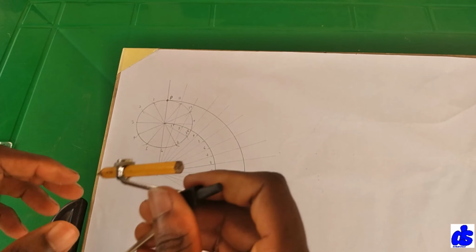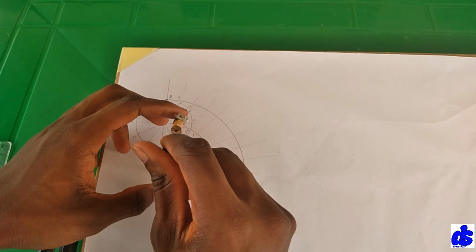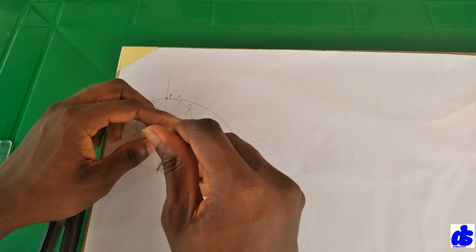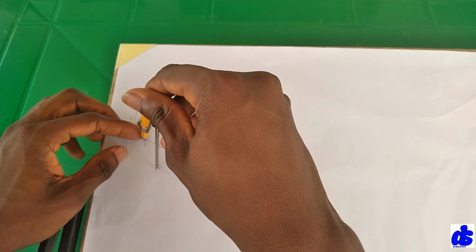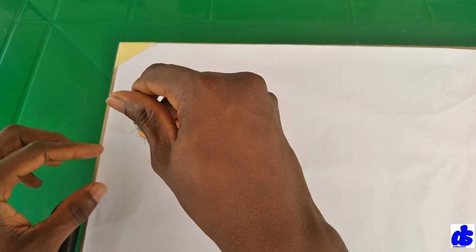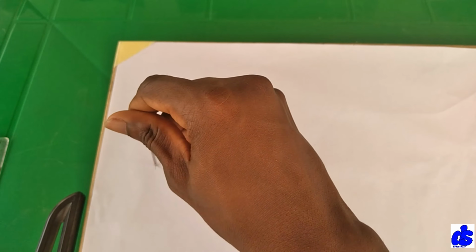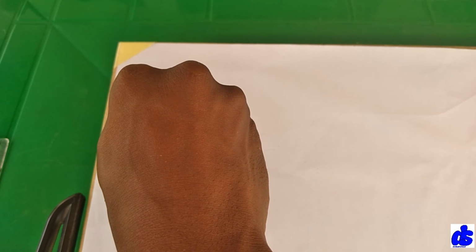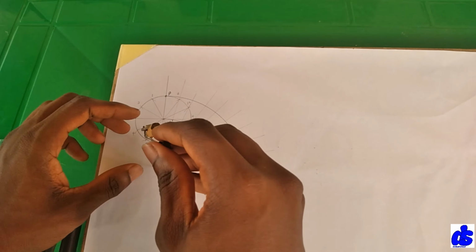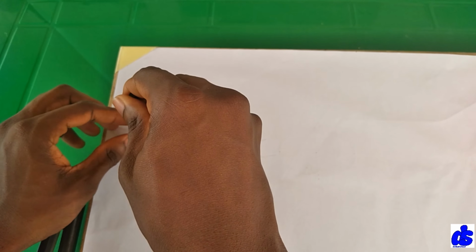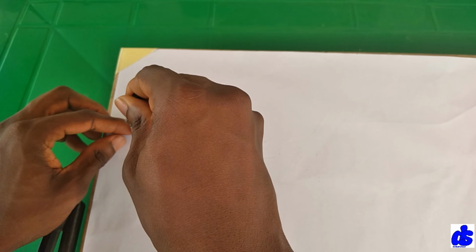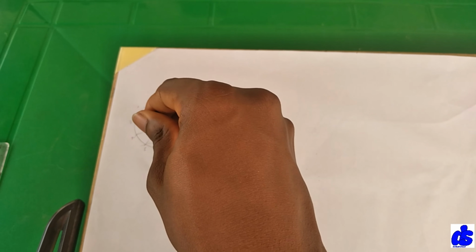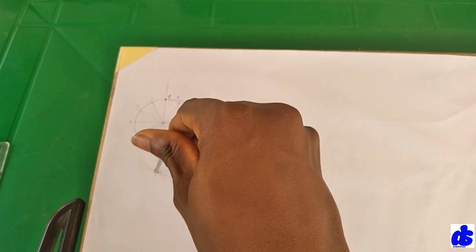Right, next I'm going to stand here, open to 7. We'll pass through 5, 2, and draw an arc. Next I'll open to 4. We'll pass through 8. Now draw an arc too.